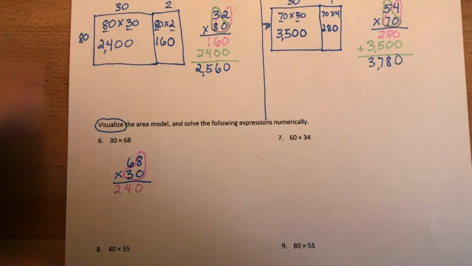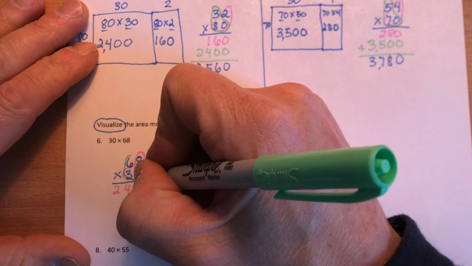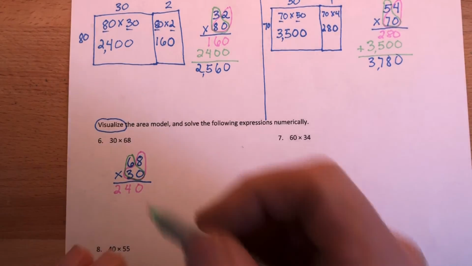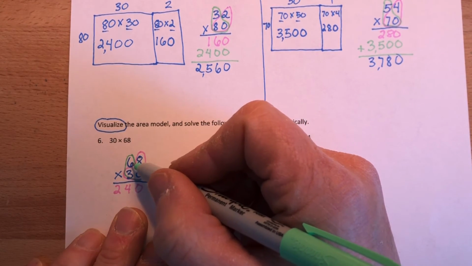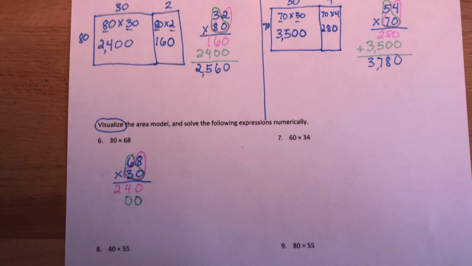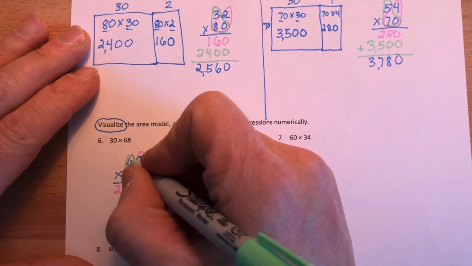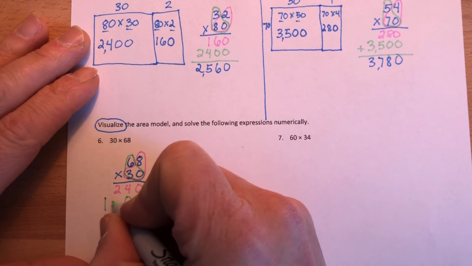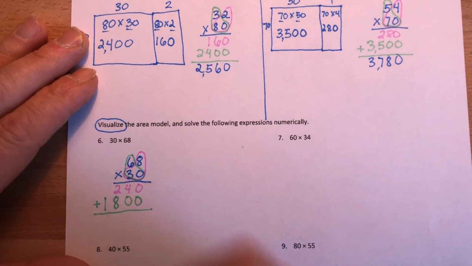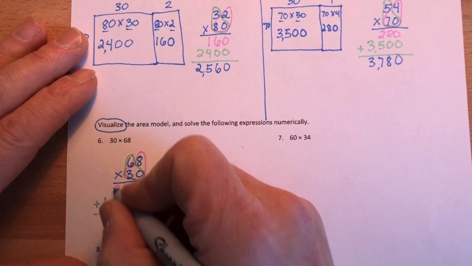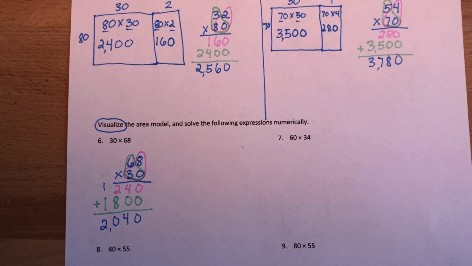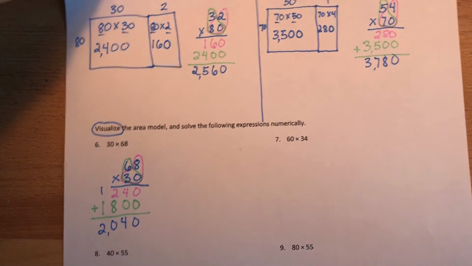Now I'm going to do 60 times 30, because that 6 is in the tens place. So I know it's going to end in 2 zeros. It's going to be that hundreds. So then 6 times 3 is 18. Put the 18 there. Add them up. What do we get? 0, 4, 10, 2. 2,440. Neat, huh? Okay, we're almost to the end.